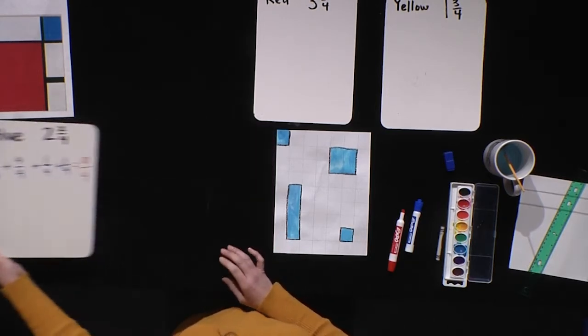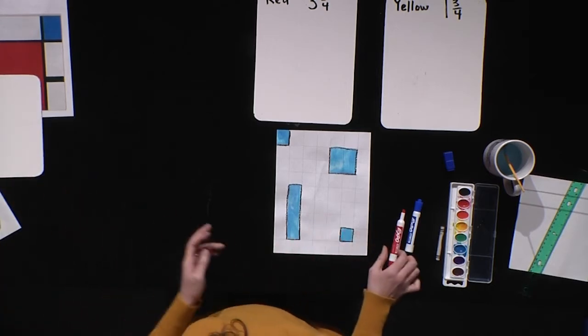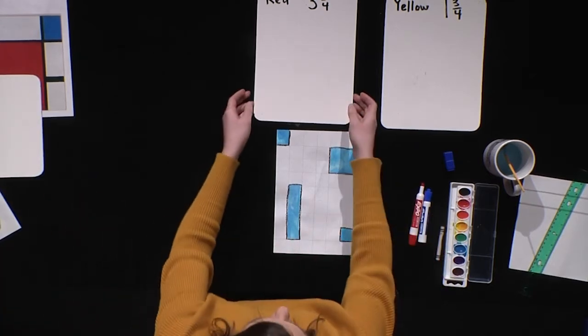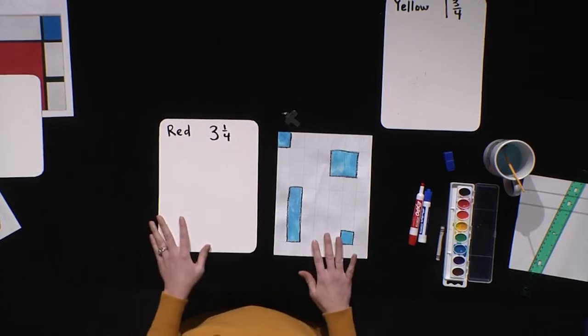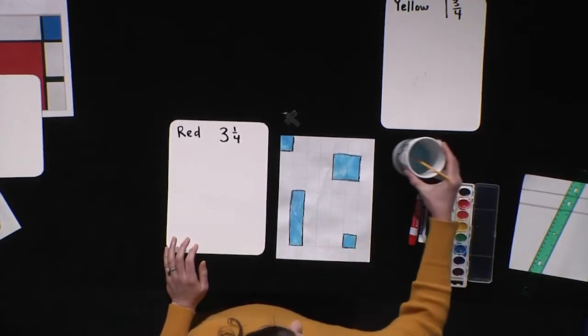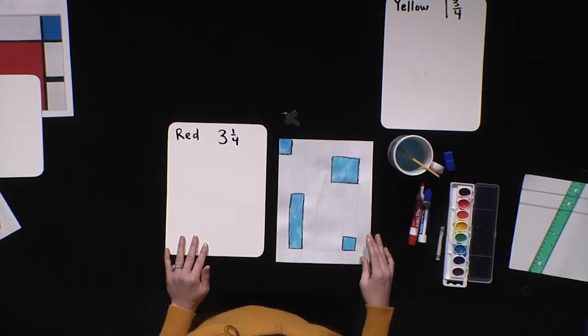Now, if you don't have any paint, watercolor or any type of paint, that is no big deal. You can definitely do this with crayons or markers. I'm just choosing to use watercolor today.